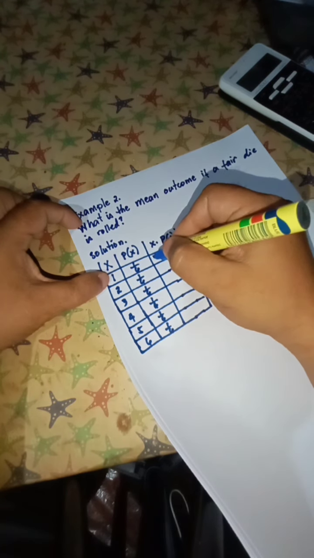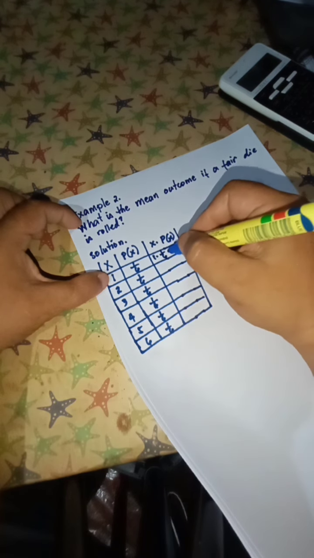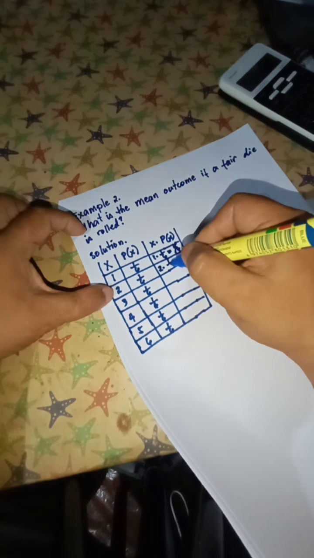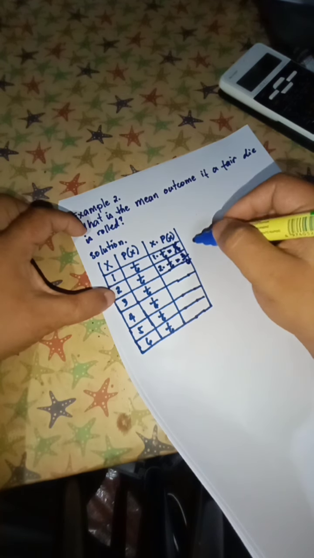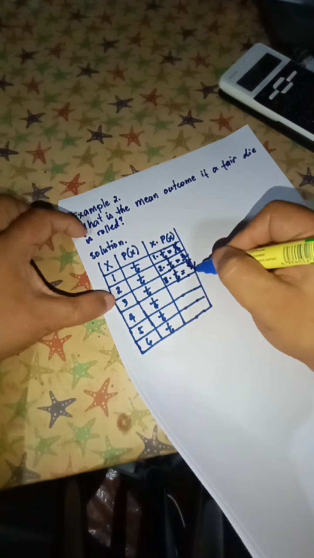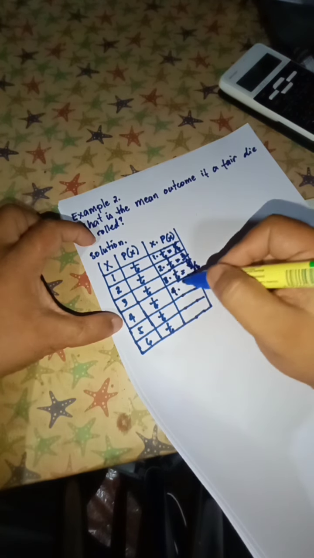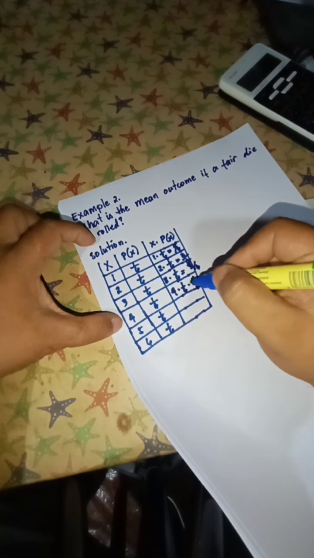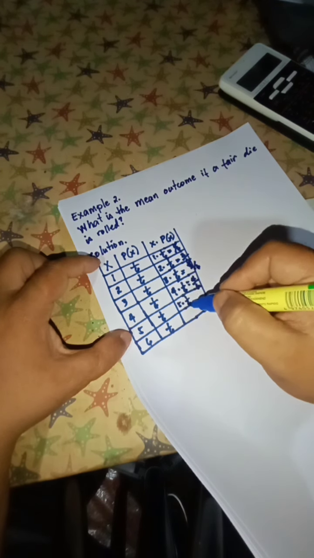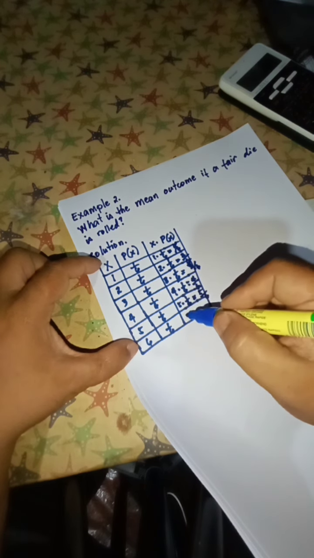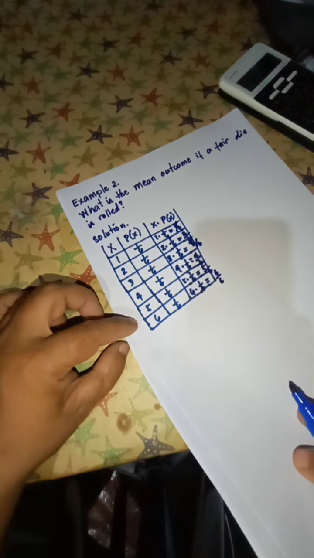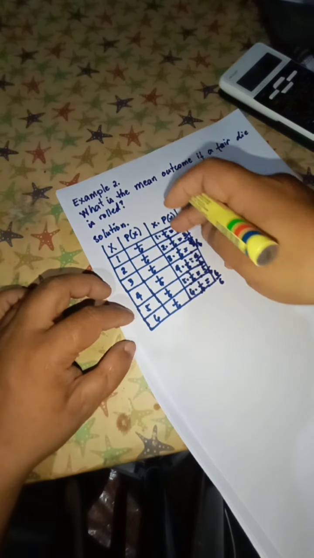Okay, so x is 1. 1 times 1 over 6 is 1 over 6. Here 2 times 1 over 6 is 2 over 6. This is 3 times 1 over 6 is 3 over 6. 4 times 1 over 6 is 4 over 6. 5 times 1 over 6 is 5 over 6. 6 times 1 over 6 is 6 over 6. Okay, then we get the summation of this.